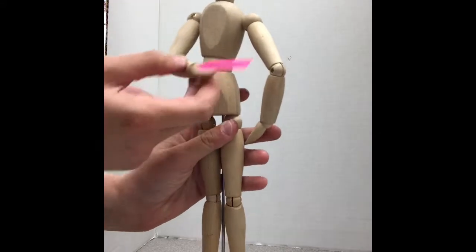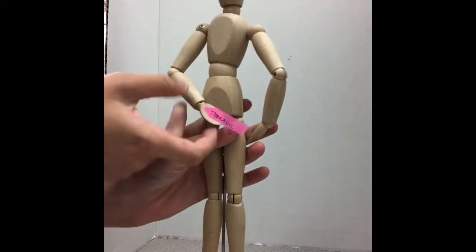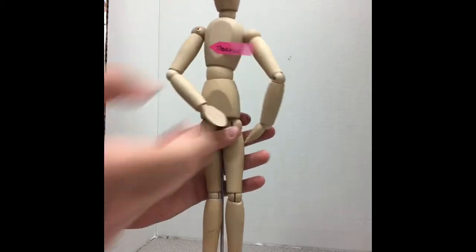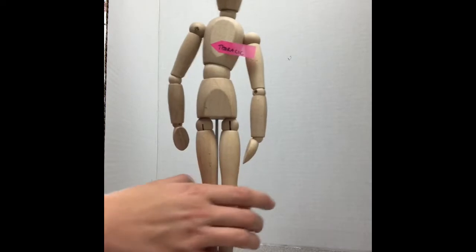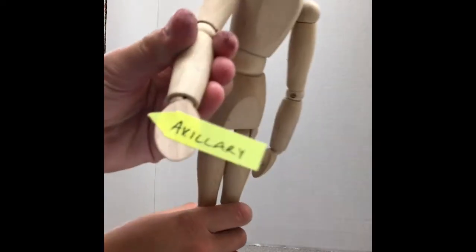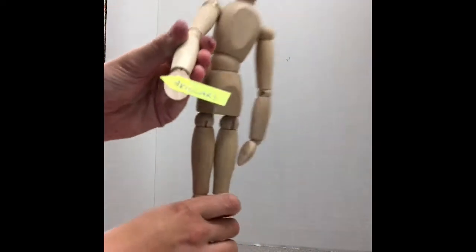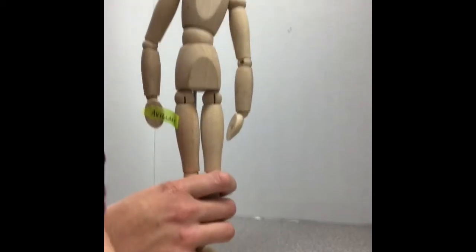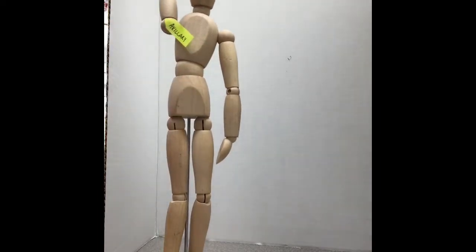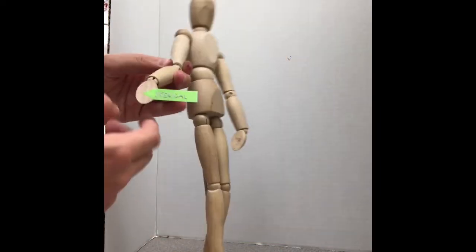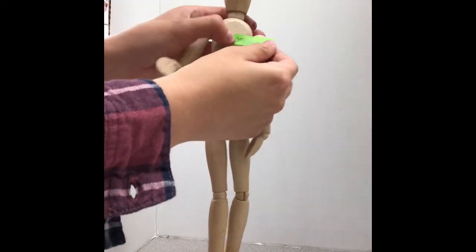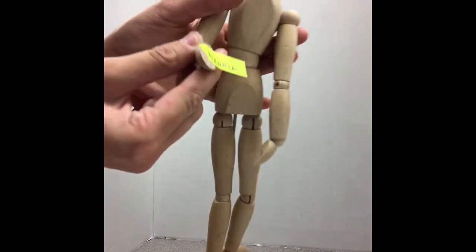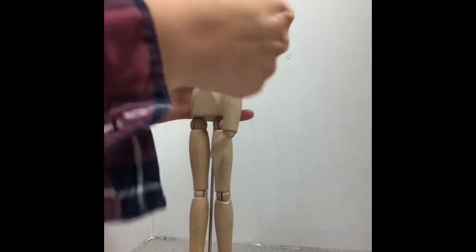Next we have the thoracic region, which is the chest. Next we have the axillary region, which is the armpit. Next we have the sternal region, which is the breastbone. Next we have the acromial region, which is the shoulder.